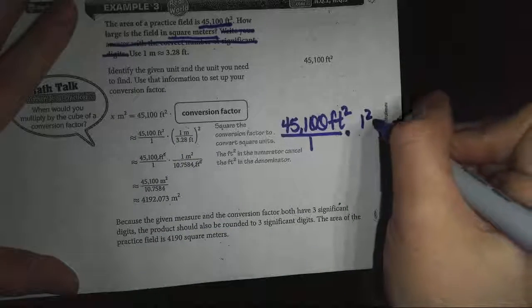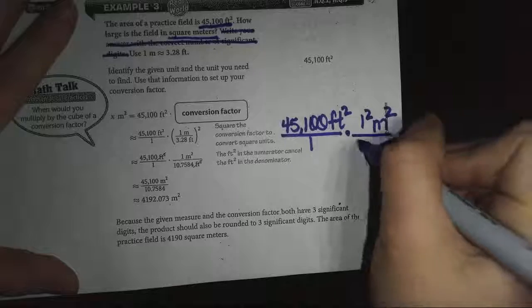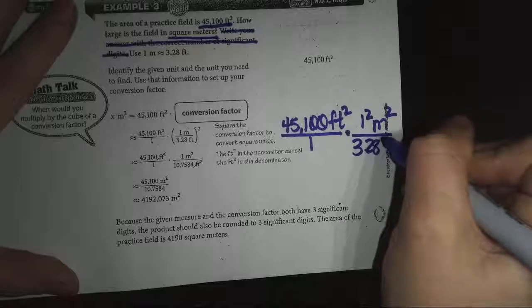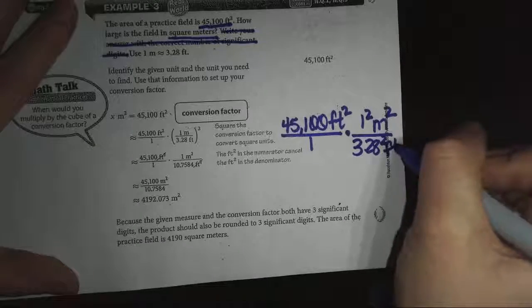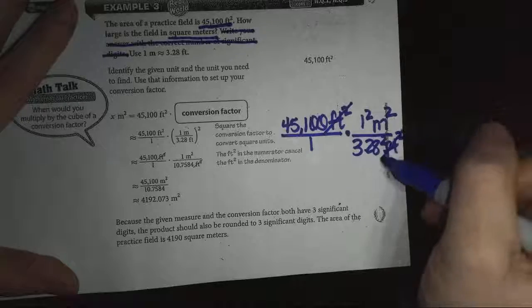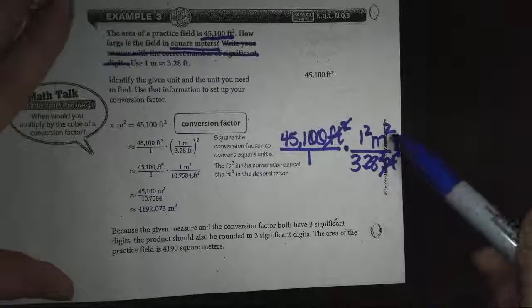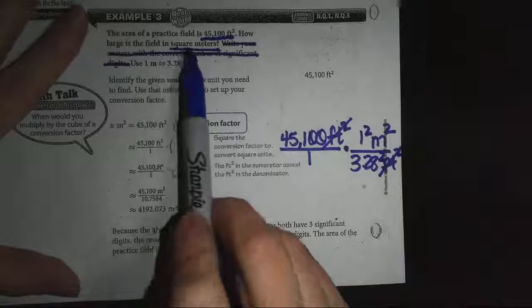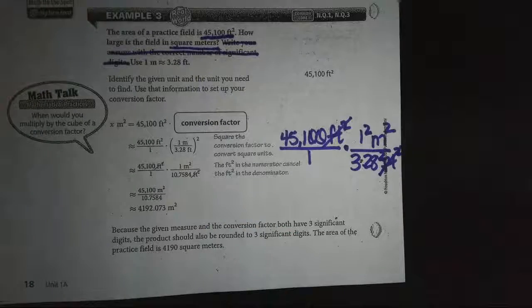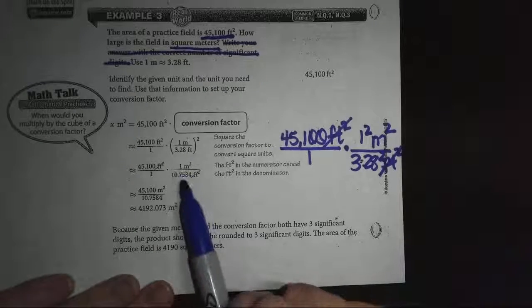So we've got 1 squared, meter squared, over 3.28 squared, feet squared. And then our square feet cancel out. And we end up with square meters, which is the unit that we were going for in the first place. That's where this stuff right here comes from.